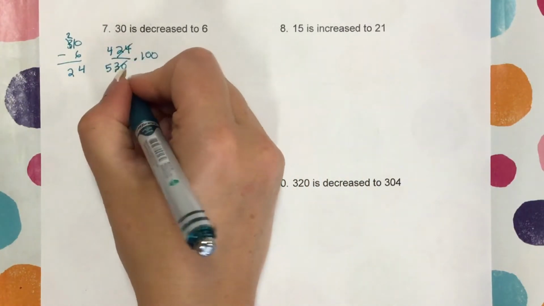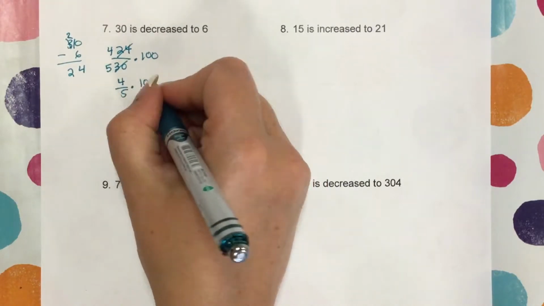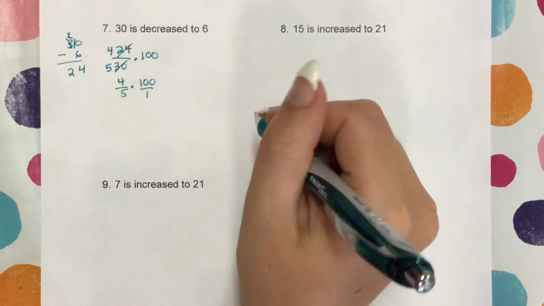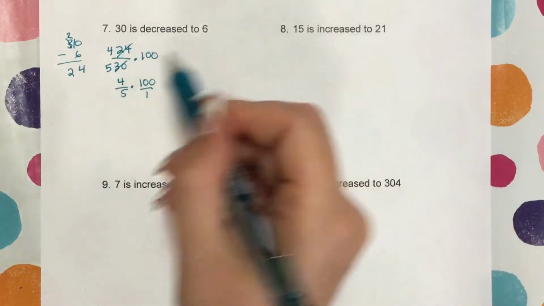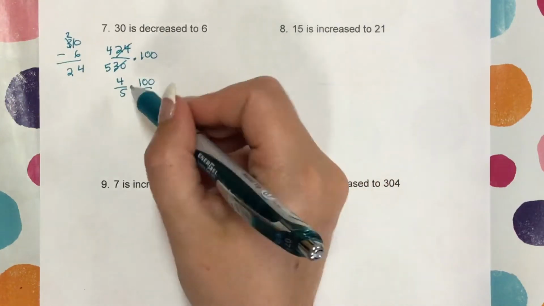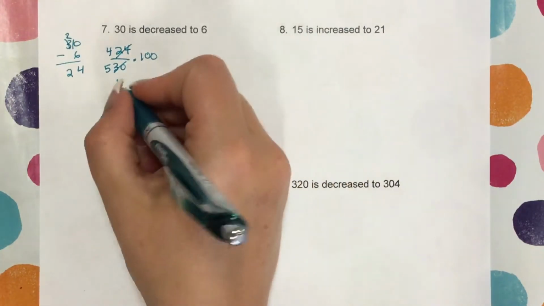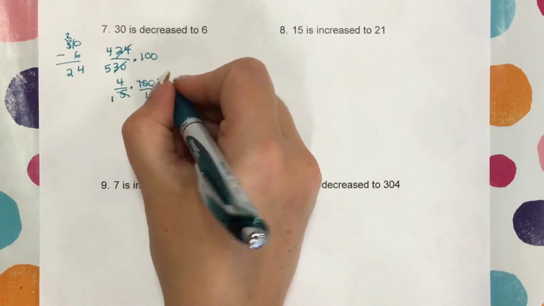So I now know that I'm dealing with 4/5 times 100. I'm going to make this 100 over 1 and then just multiply these fractions together. First, when you're multiplying fractions, you look to cross cancel. There's no common factor here, but is there a common factor here? Yes. 5 goes into both 5 and 100. 5 goes into 5 one time, and 5 goes into 100 20 times.